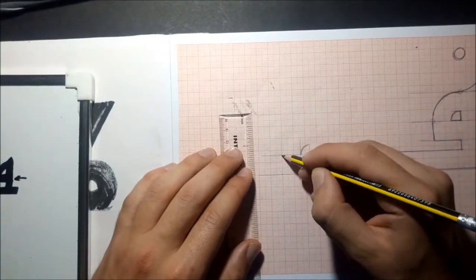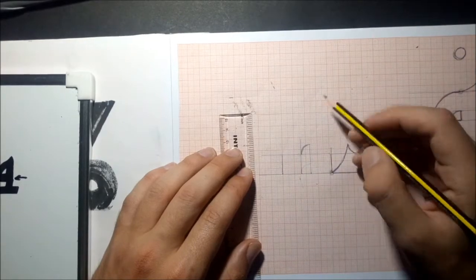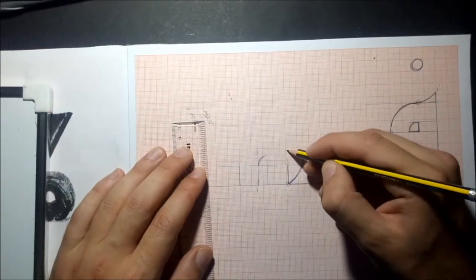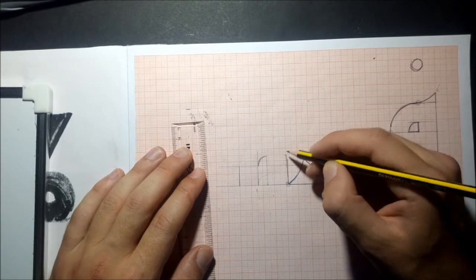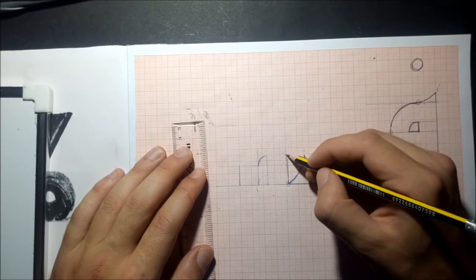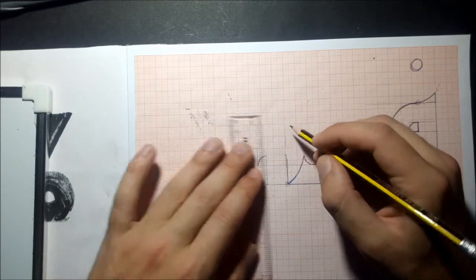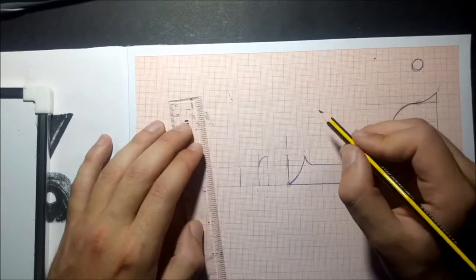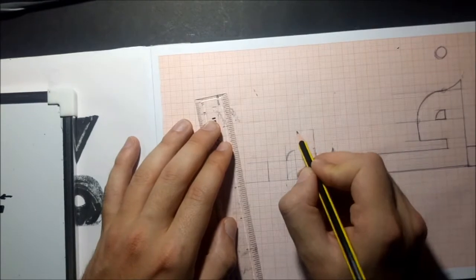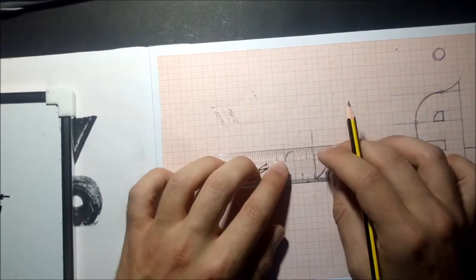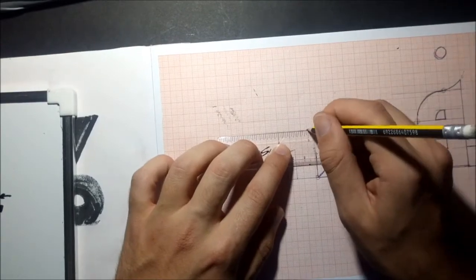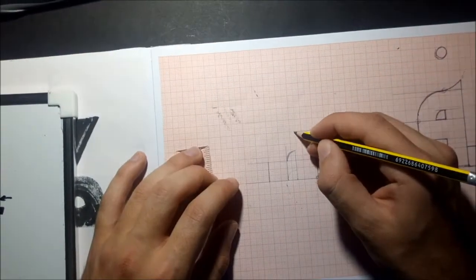And from here, you go up the full thickness. And right over here, you go again half the thickness, right here. Then you add the full thickness again, 16, just right over here. And this will go to the left, the full thickness, just right over here.